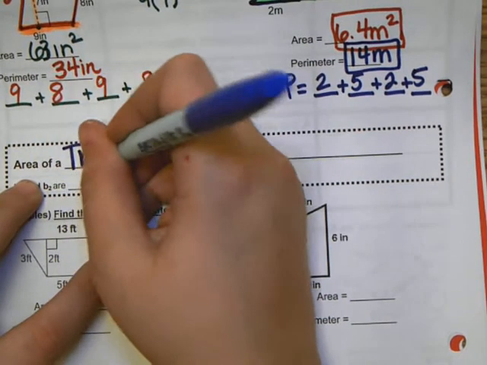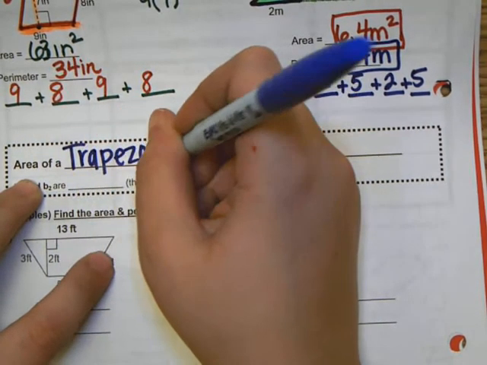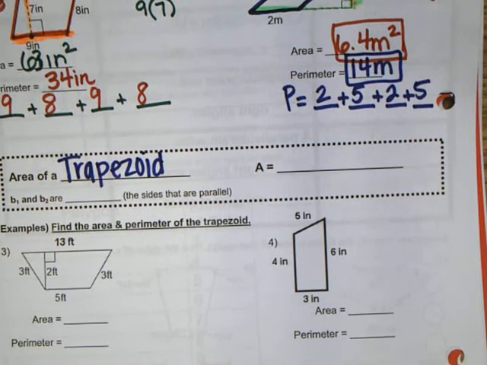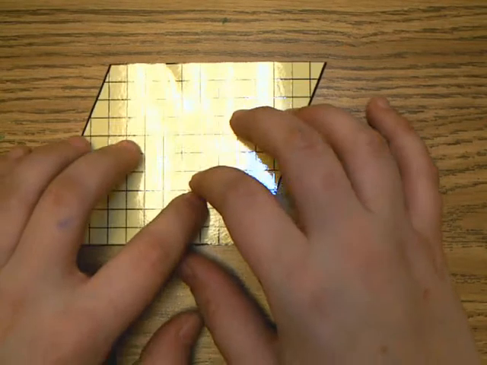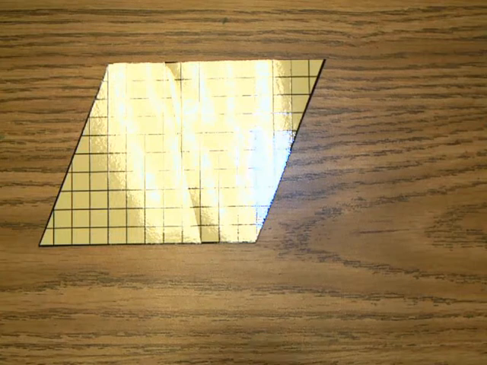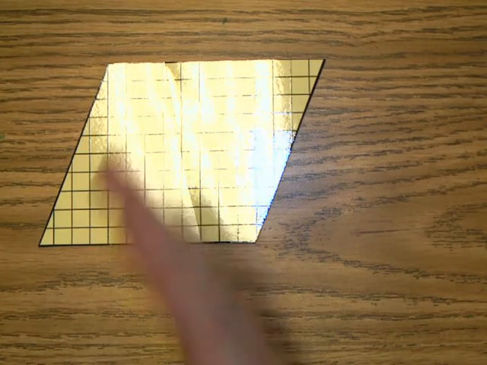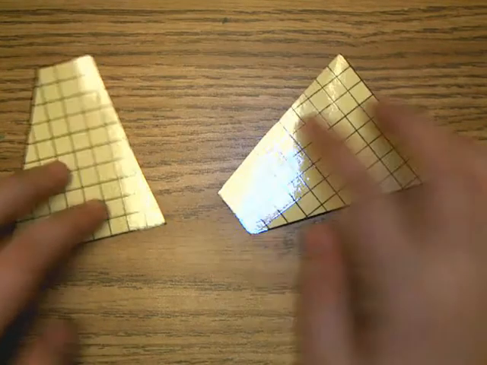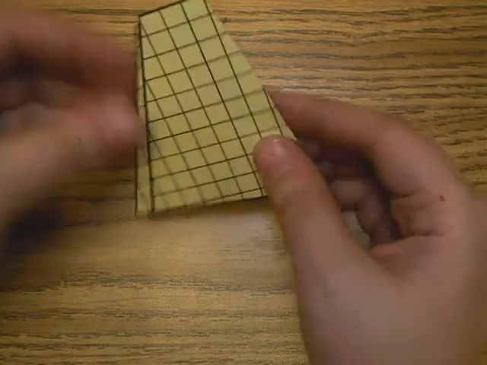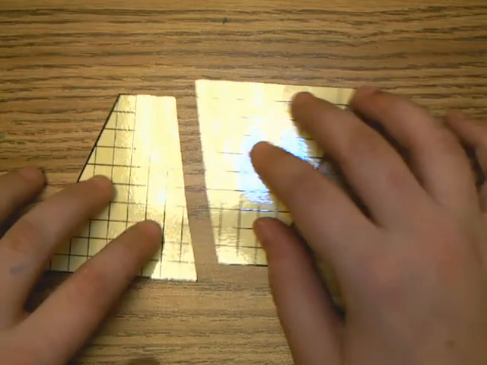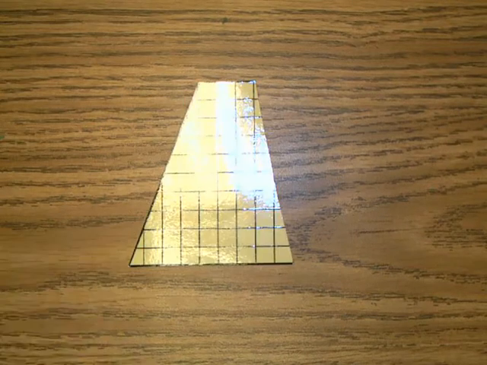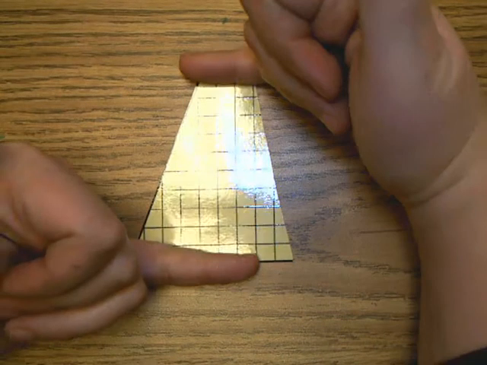Okay, now let's take a look at a trapezoid. So area of a trapezoid. Let's explore before we take a look at what the formula is. If we have a parallelogram, and I cut the parallelogram in half, like this, see that they're in half, there's 2 now.